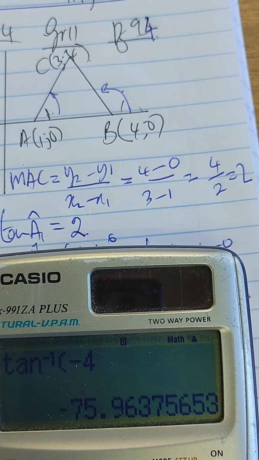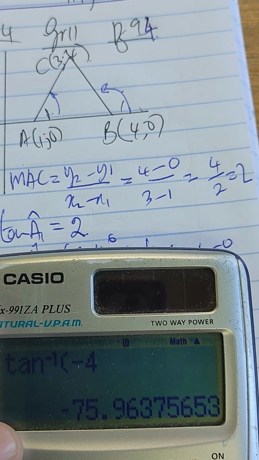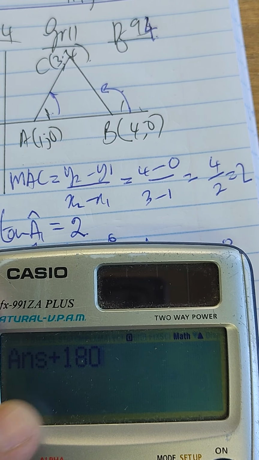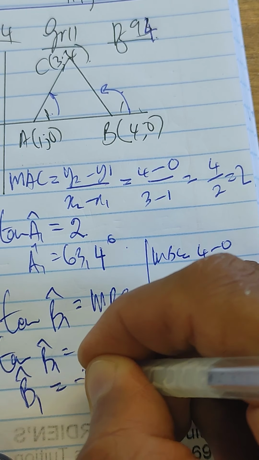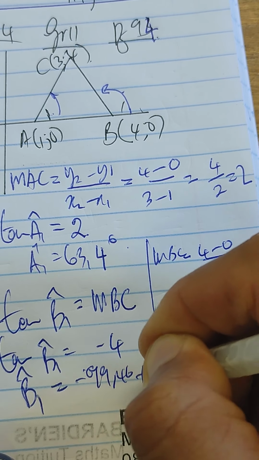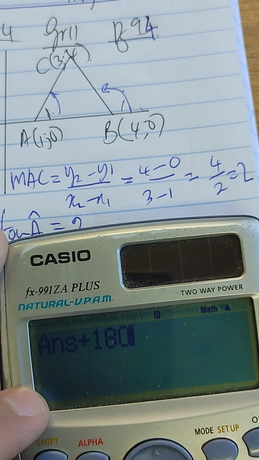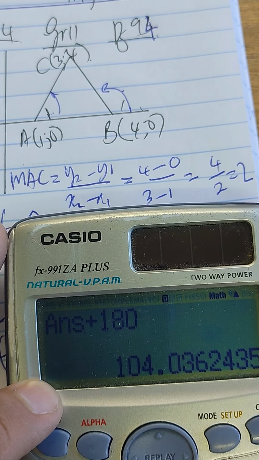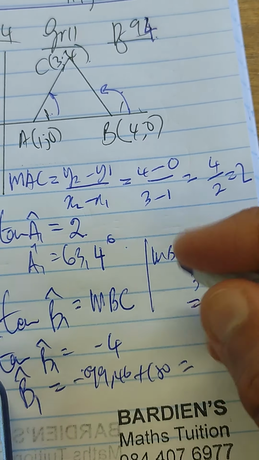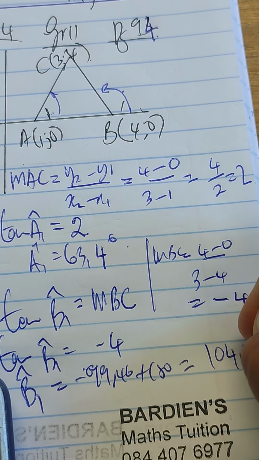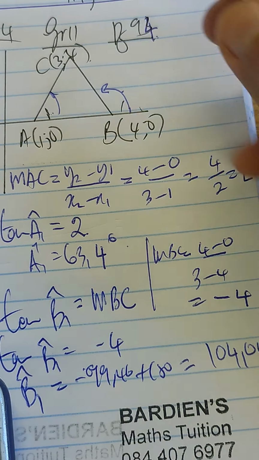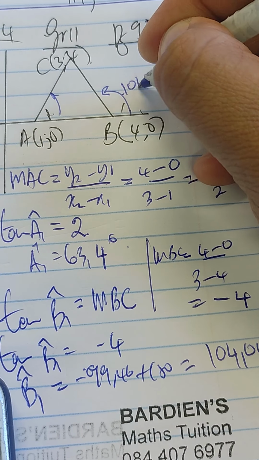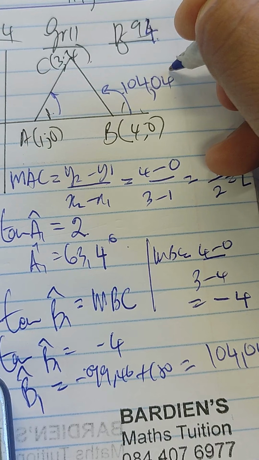gives us negative 75.96 plus 180, which gives you an angle of 104.04. Okay, so that's the angle B1, 104.04 degrees.